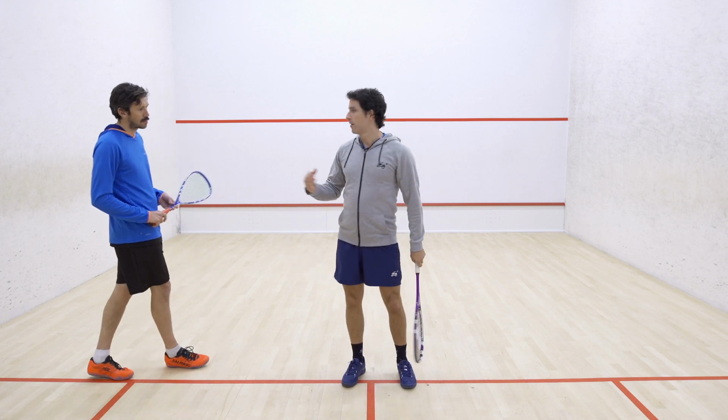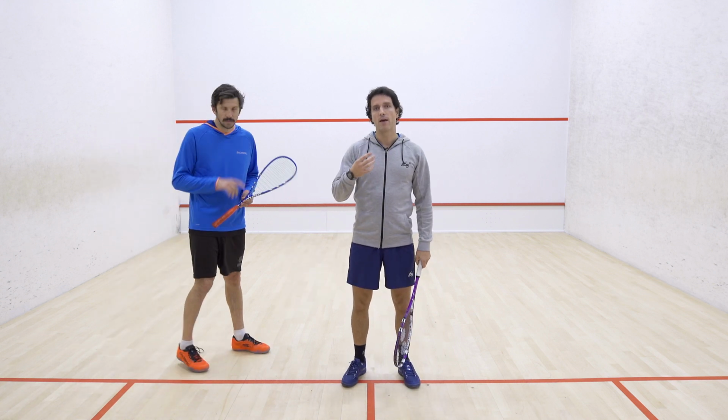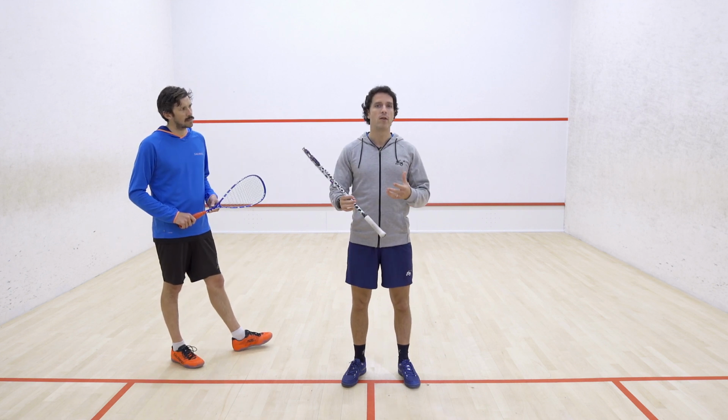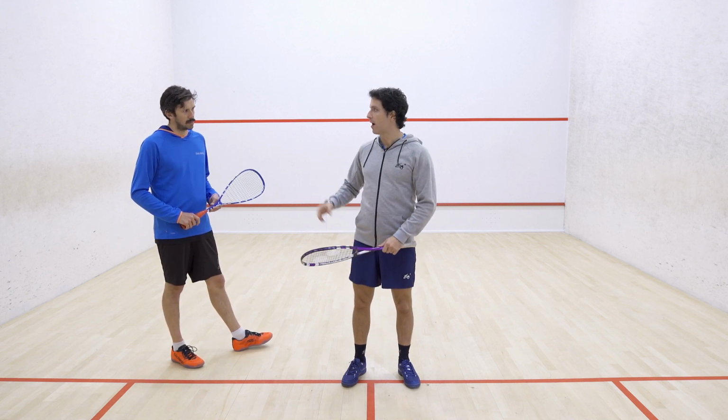So those are the different scenarios where a stroke could be awarded, and we're going to have a look at a few different clips that will hopefully highlight those areas.